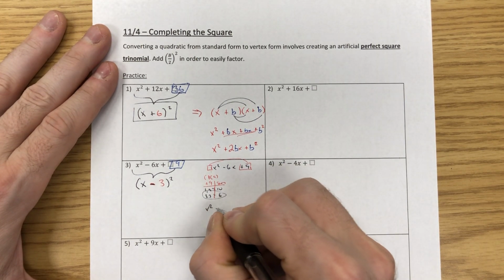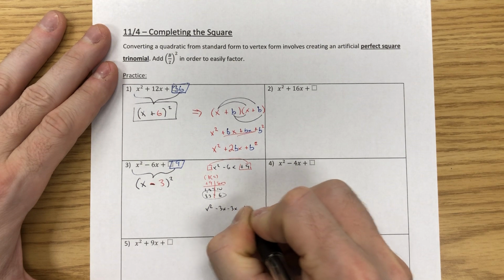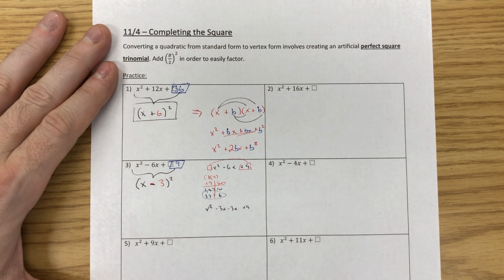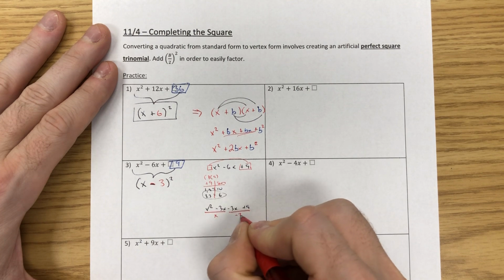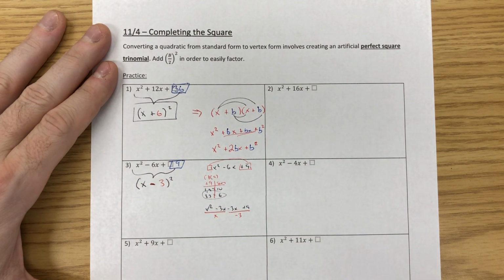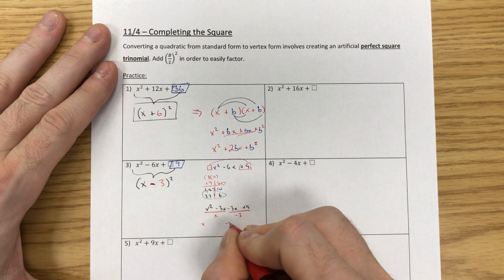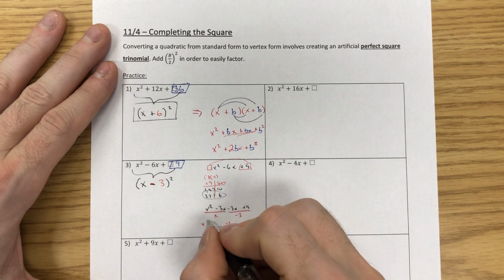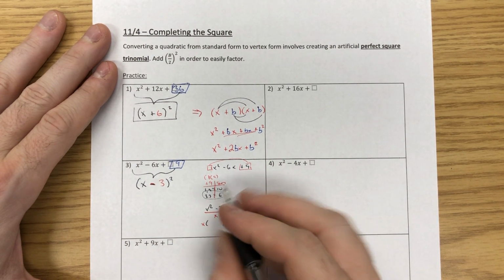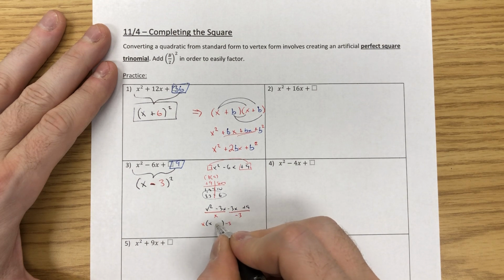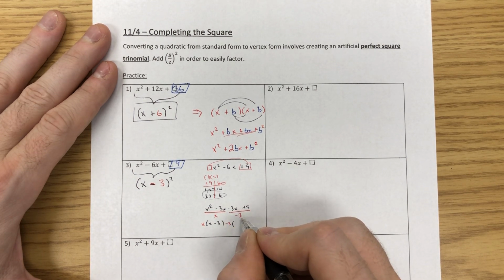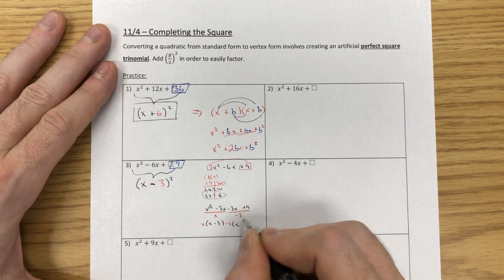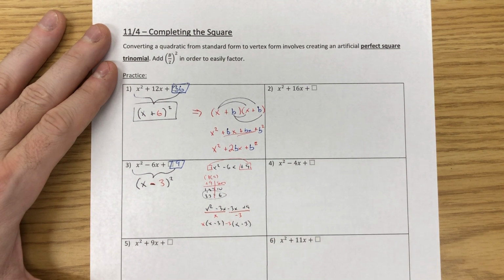So I'd say x squared minus 3x minus 3x plus 9. What we would then do is factor out the GCFs, which is an x and a negative 3. x squared divided by x is x, negative 3x divided by x is negative 3. Same thing over here, negative 3x divided by negative 3 is x, 9 divided by negative 3 is negative 3.